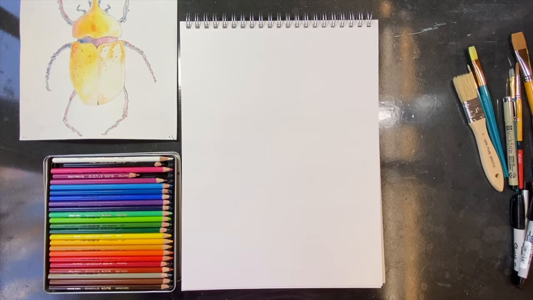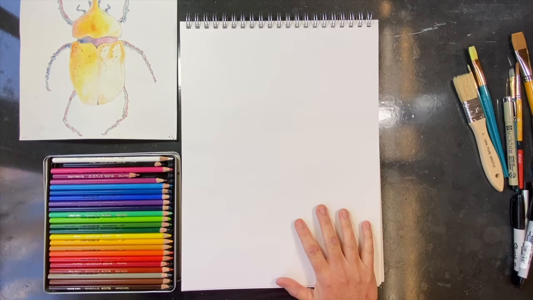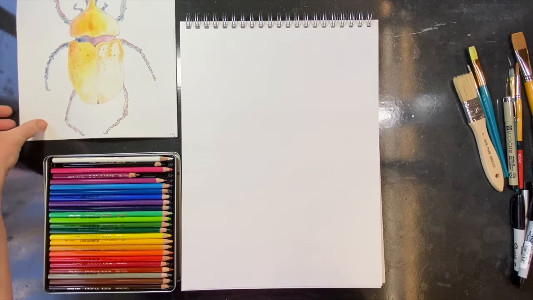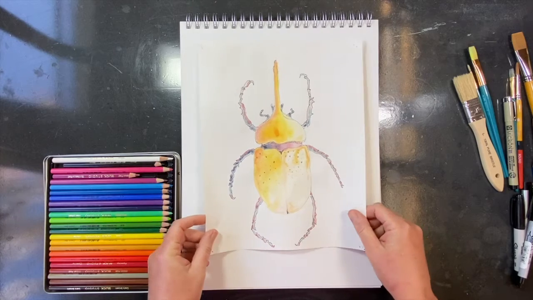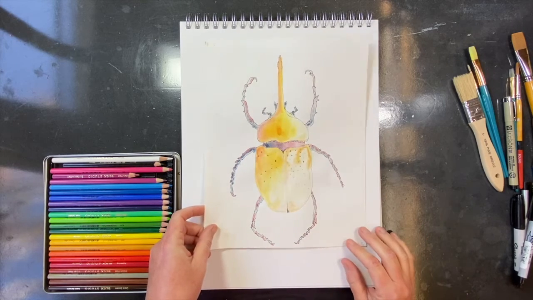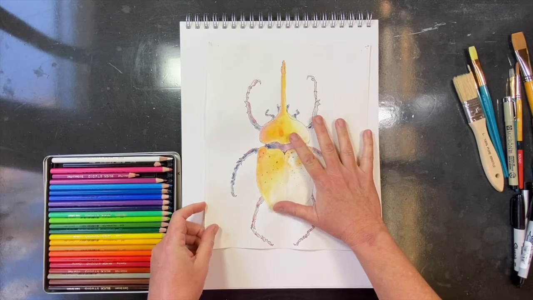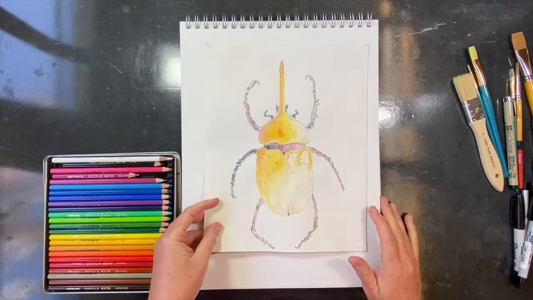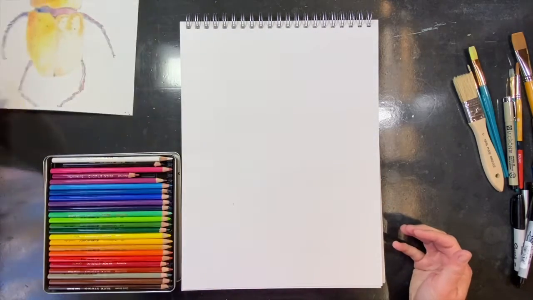So our next project we're gonna do is a drawing exercise with colored pencils. First, you need to figure out your reference material. We're gonna give you a couple options. One is going to be a beetle. This is more of a pen and watercolor example, but you're gonna choose to either do a beetle about this size, or you can use a botanical drawing.